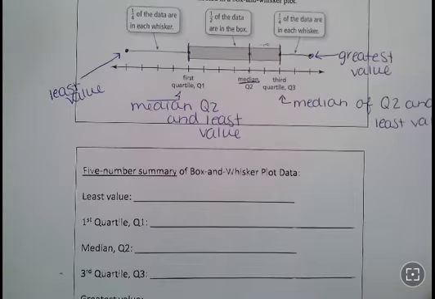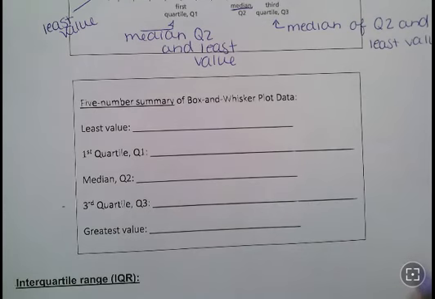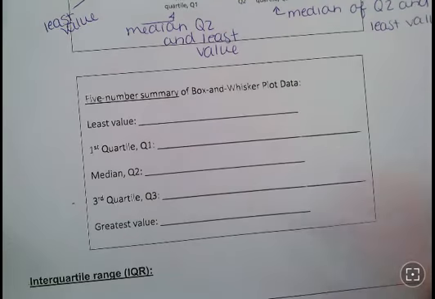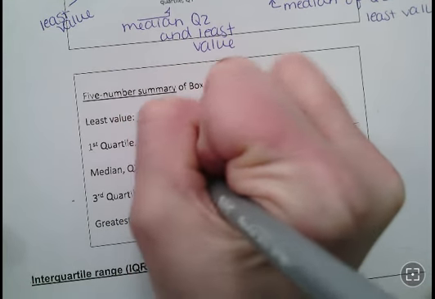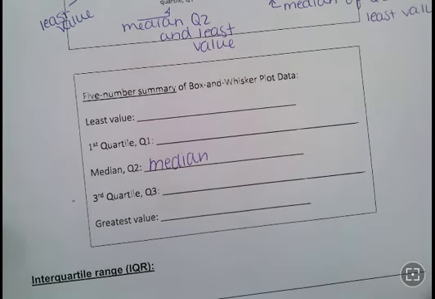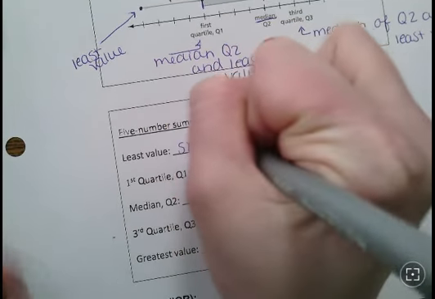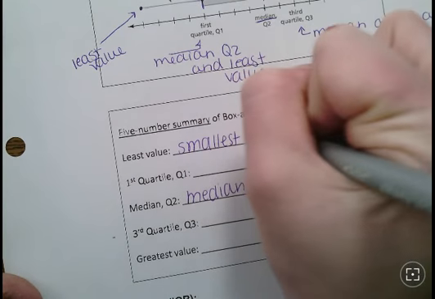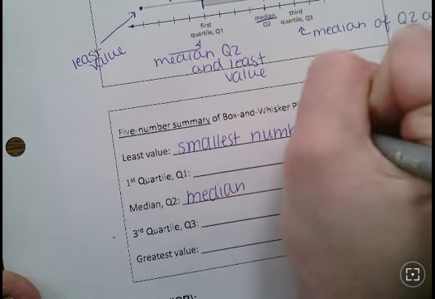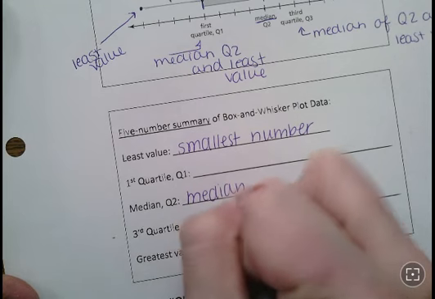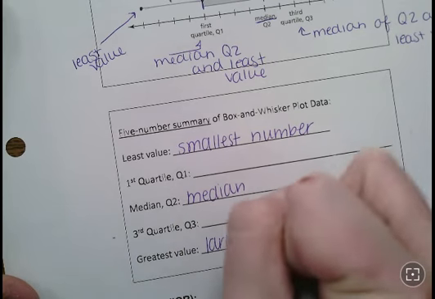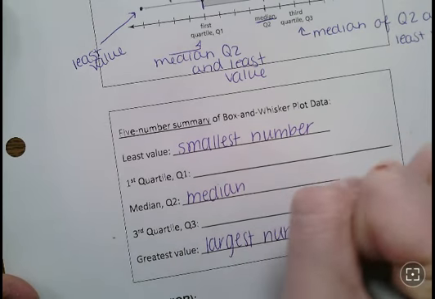So here are the numbers that it tells you. The median, which is your Q2, is just the median of your data. There's nothing special there. The least value is your smallest number. Nothing too crazy or groundbreaking there. The greatest value is your largest number. Nothing wild there.